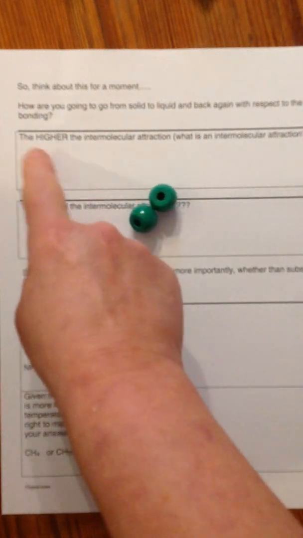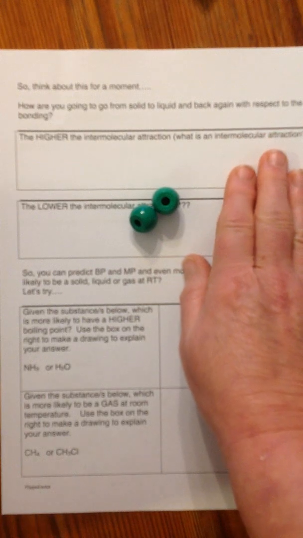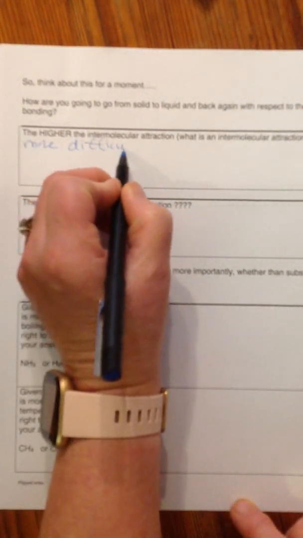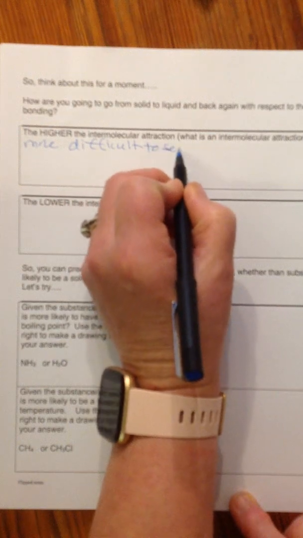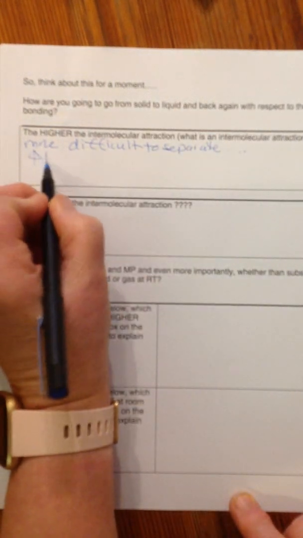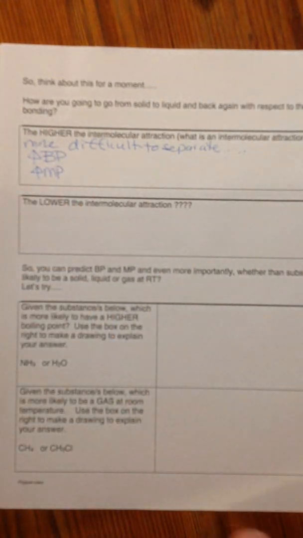The higher the intermolecular attraction, like the hydrogen bond, the harder it's going to be to separate, more difficult to separate. And therefore the higher the boiling point and the higher the melting point.